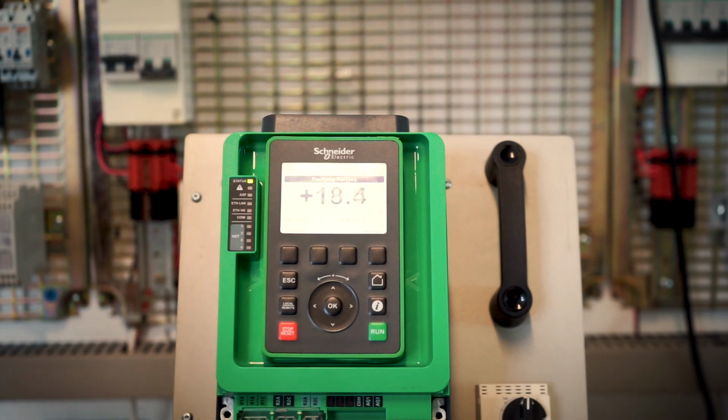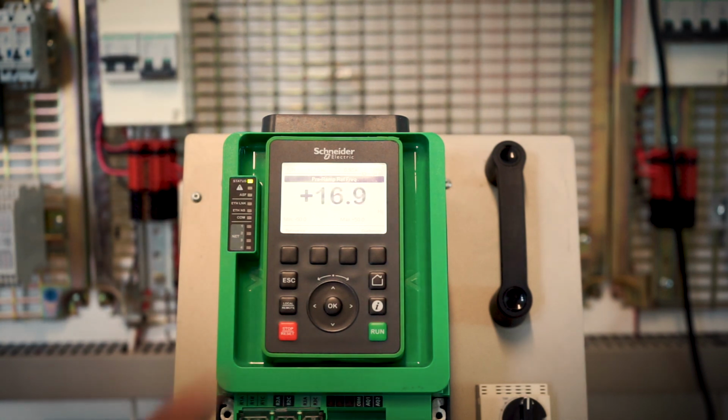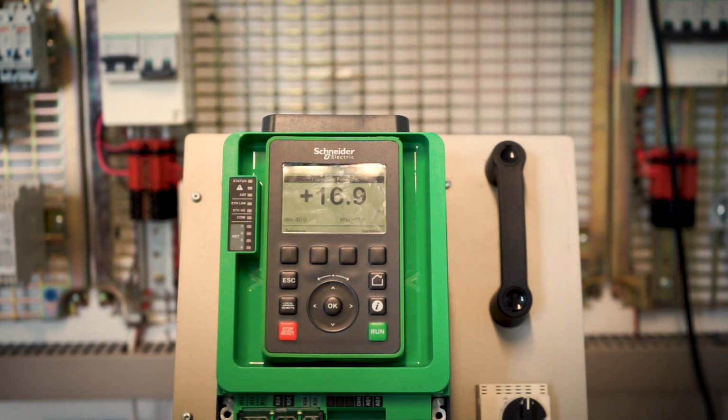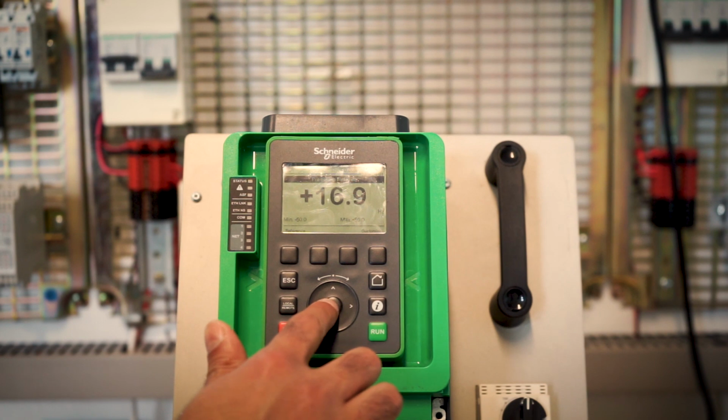To be able to control the drive through the local HMI, we'll have to change few parameters. To do this, I will disable the run command. So now the drive has stopped.